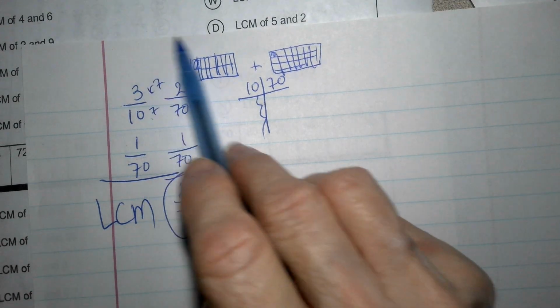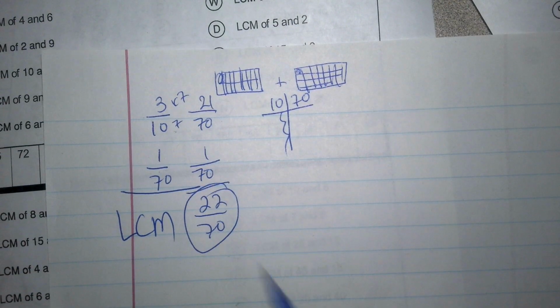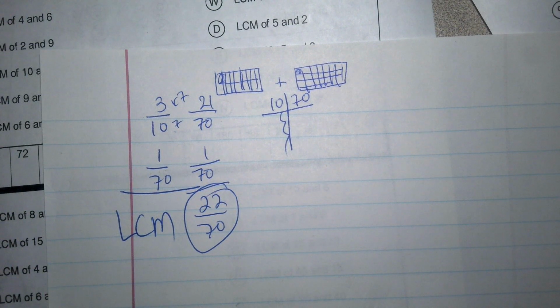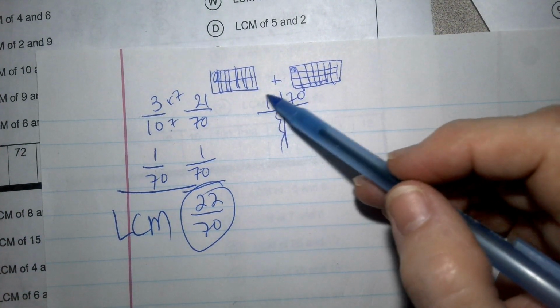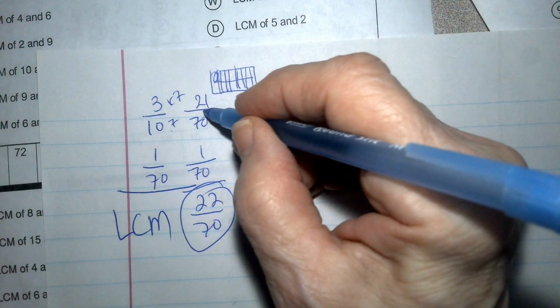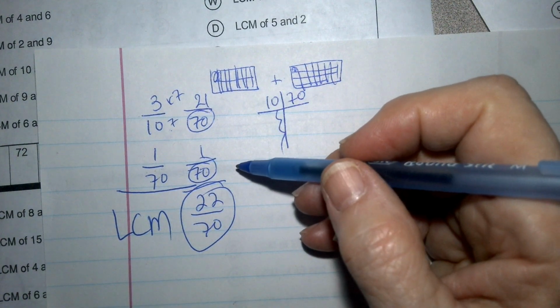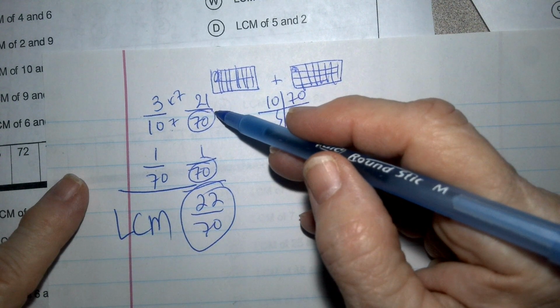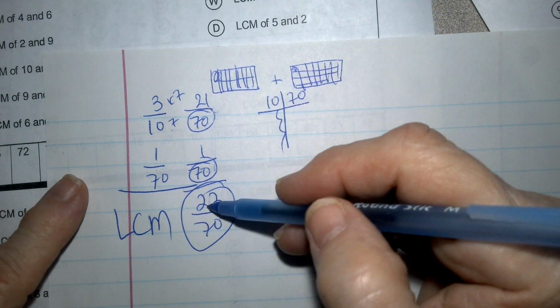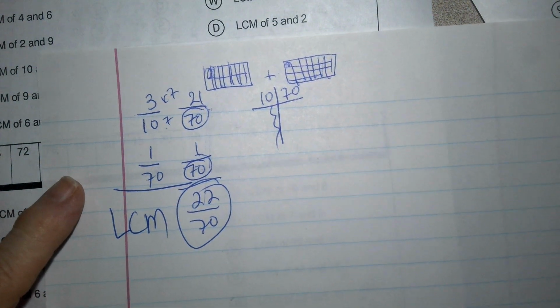I said, don't worry about this right now. We're just saying we use least common multiple when we're finding least common denominator, which we're going to do starting tomorrow. You're going to be finding least common denominator so you can add fractions. You don't need to worry about it this second.